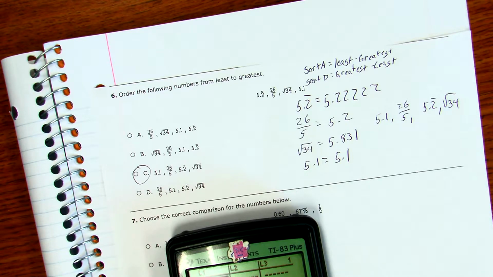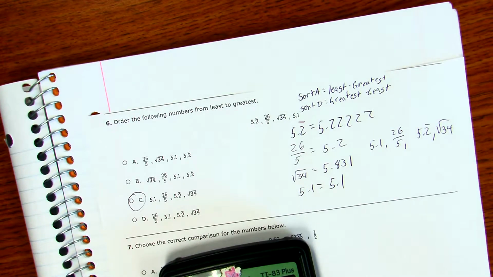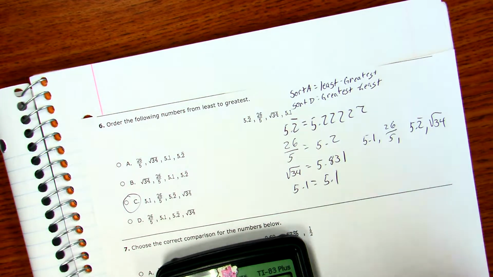All right, so the first topic we're going to talk about is compare and order numbers, and I already have a problem worked out for us here and some notes to go with it. So the first question says, order the following numbers from least to greatest.